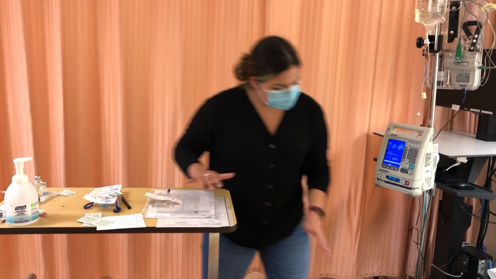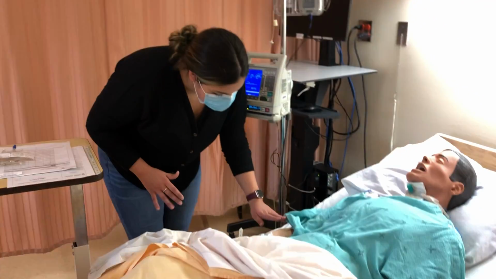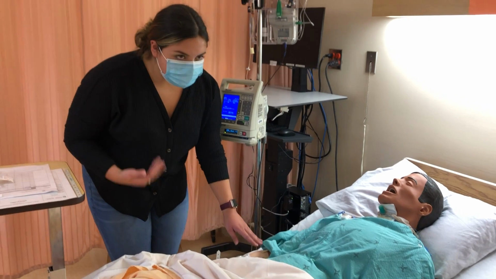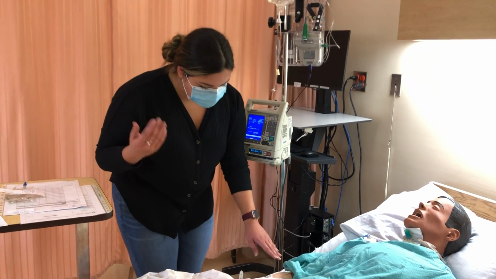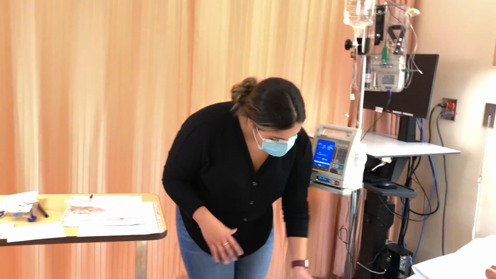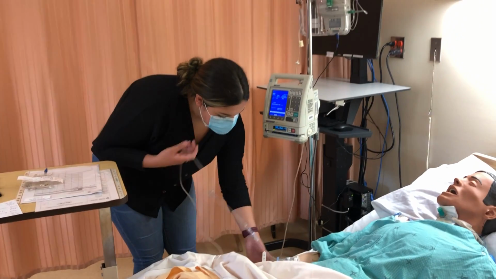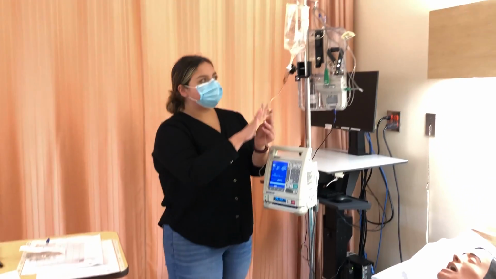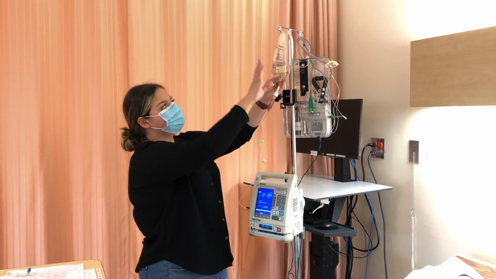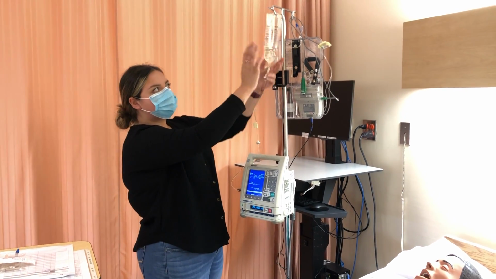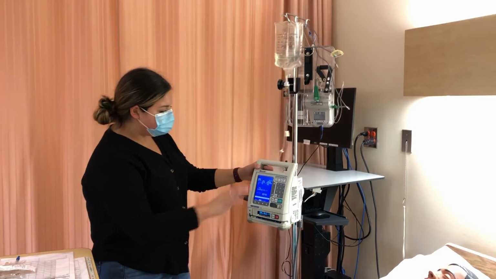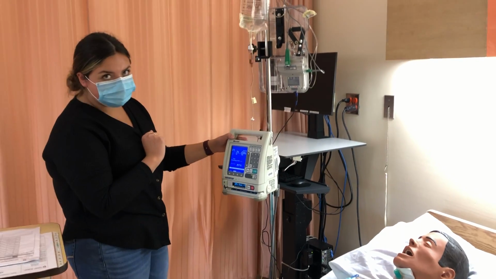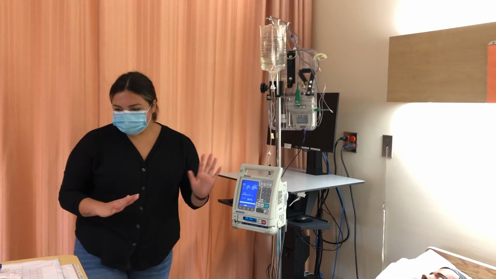So I'm assessing Emma's IV site for any signs of redness, warmth, swelling, any signs of phlebitis or inflammation. So everything looks good. There are no clamps on. The primary line looks good. The primary line is labeled, and the primary bag is labeled as well, and it has not expired. And my primary rate is running at the correct ordered rate, so everything is good to go there.